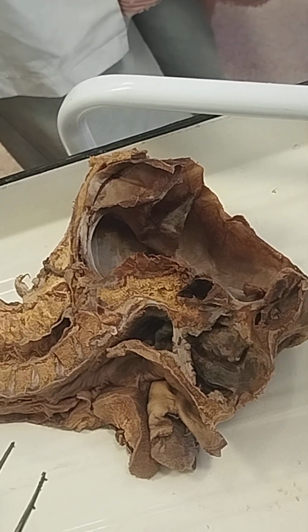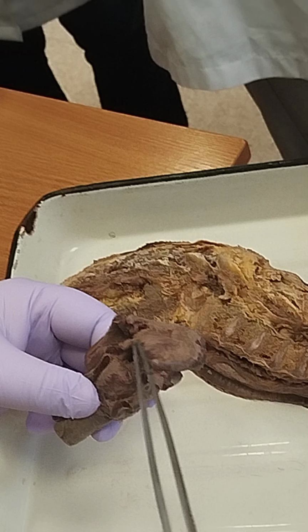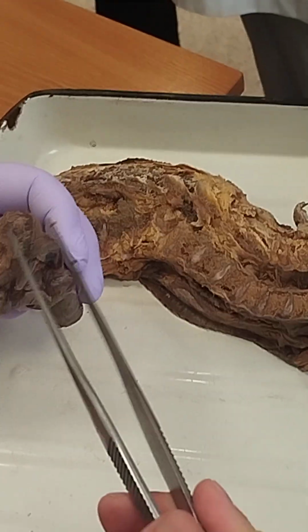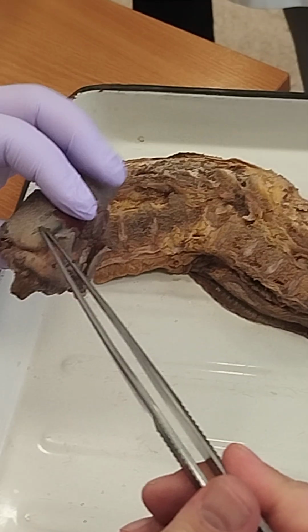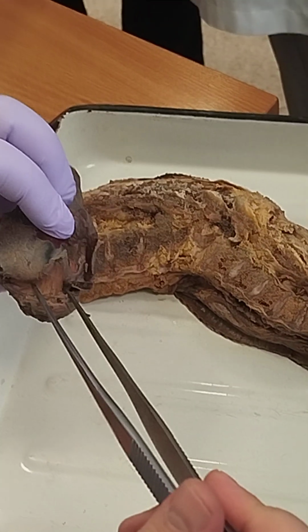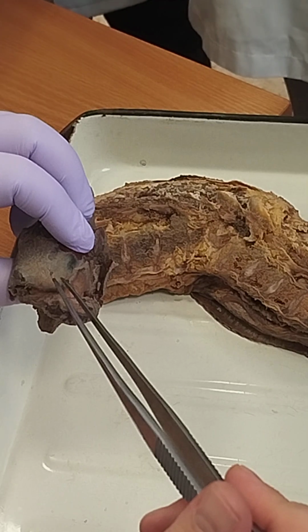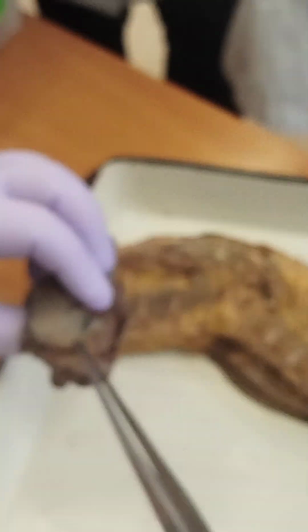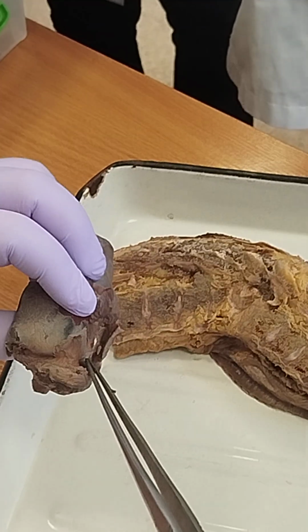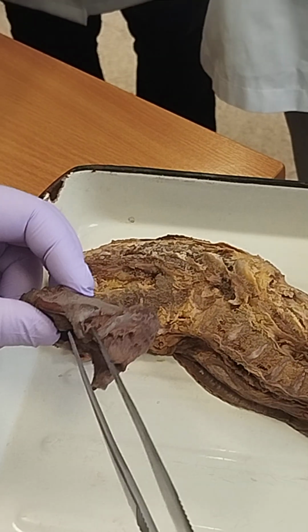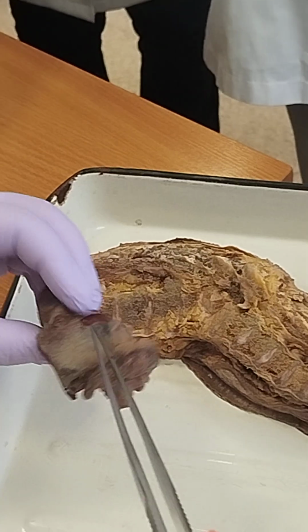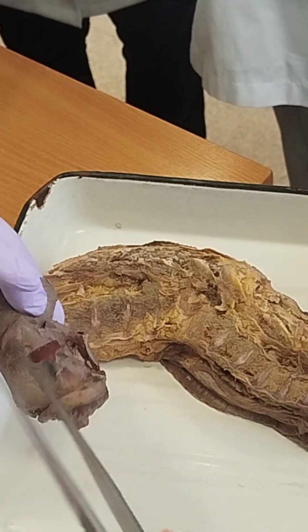This is epiglottis. This is hyoid bone. Between hyoid bone and thyroid cartilage, we have the membrane, membrana thyrohyoidea, thyroid membrane. That is hyoid bone. This is thyroid cartilage, superior horn, inferior horn, angle, angulus laryngeus.